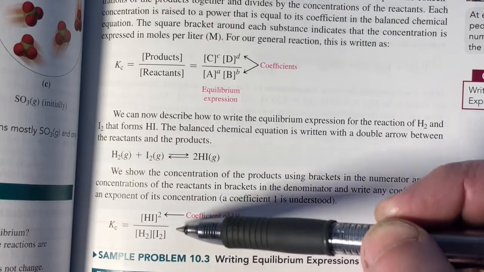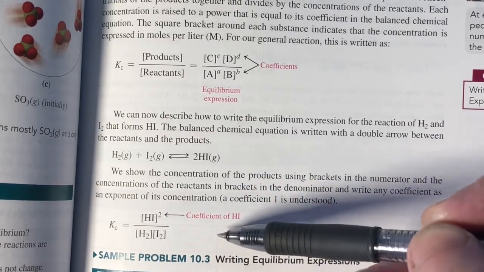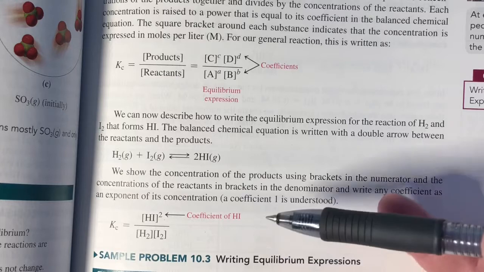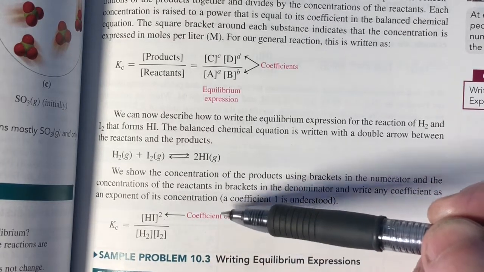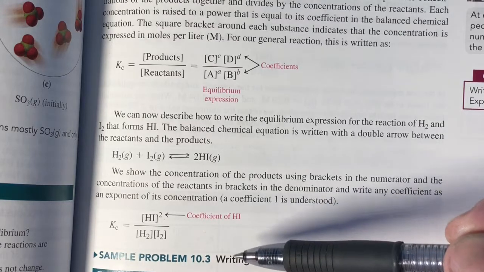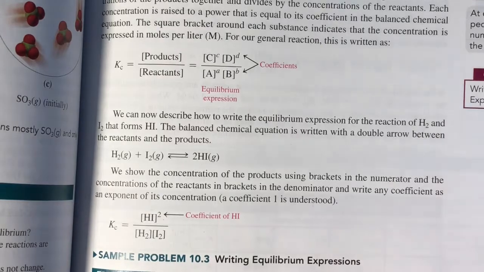In that case, we'd have to rearrange this to come up with an expression that says concentration of I2 equals whatever it equals, and then plug things in. In that case, it would just be that I2 equals HI squared over H2 times Kc. But again, that's straight math. There's no fancy chemistry rules there.